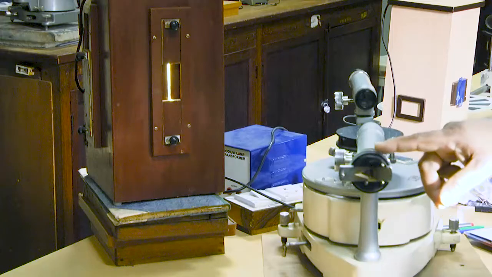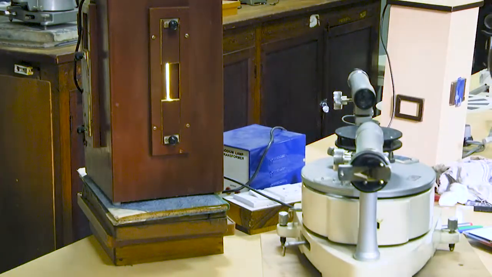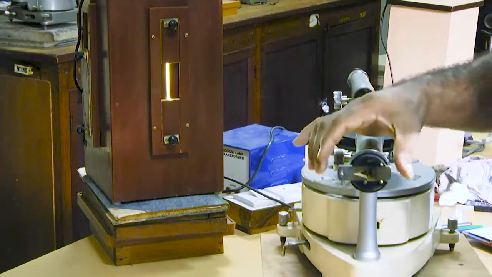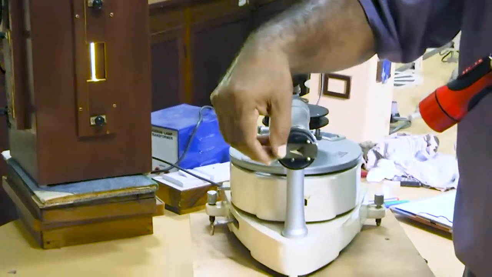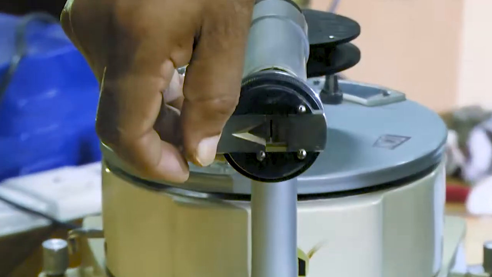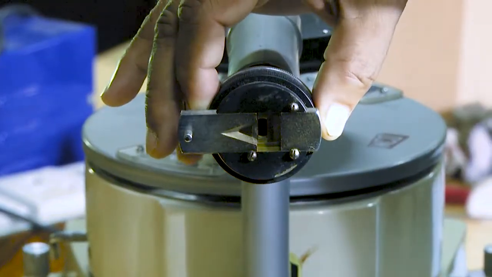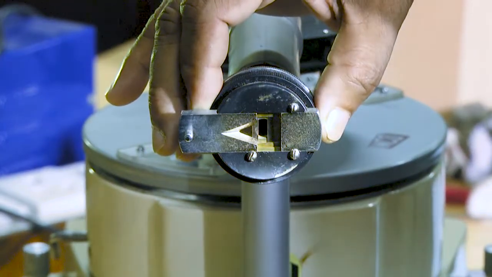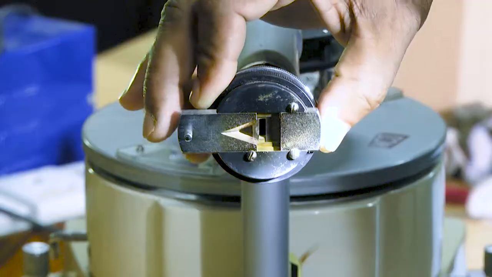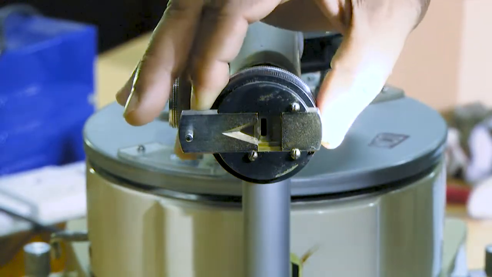The source width and height we can adjust using this one. We can increase or decrease the height and the width of the source. So this is the function of this one.